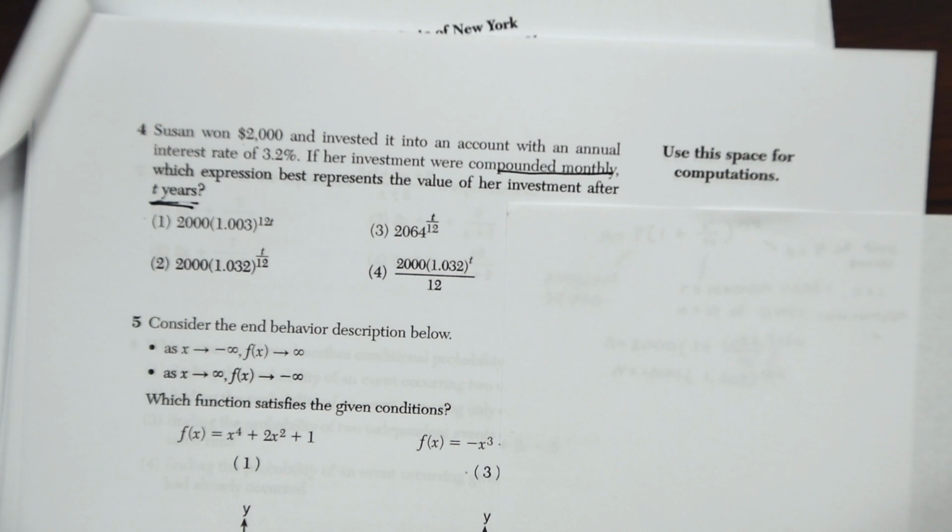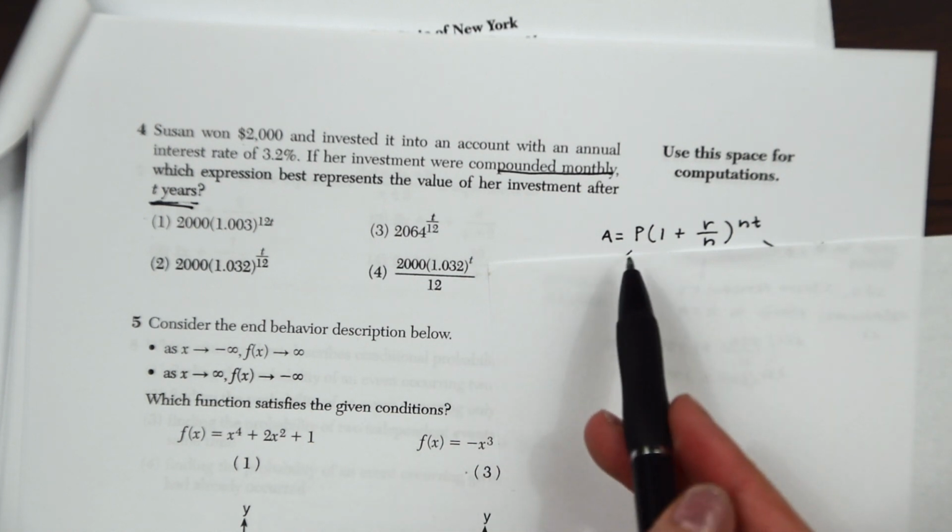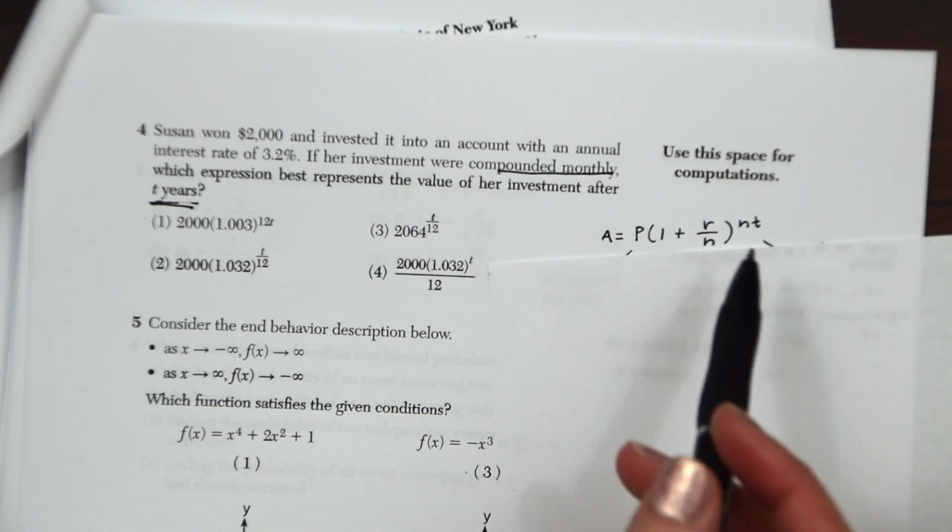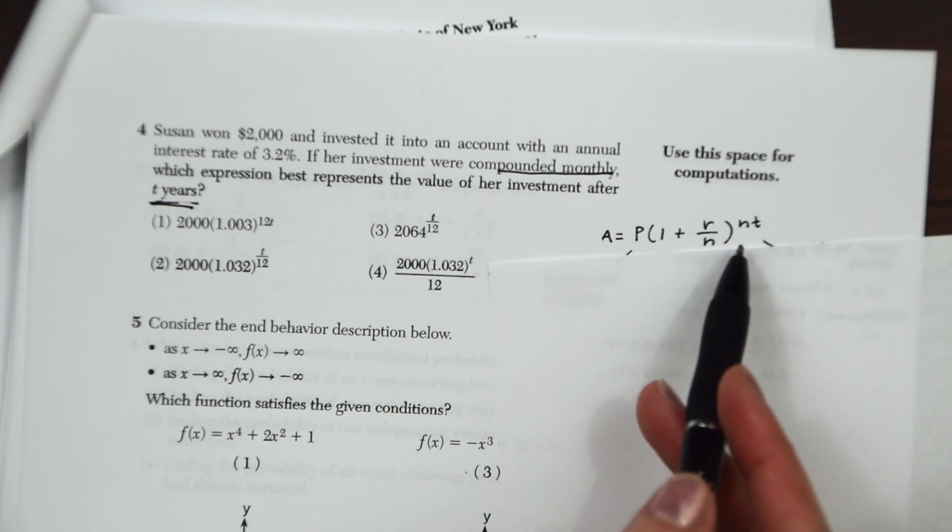So right away we want to think the compound interest formula. So here's the compound interest formula. It is A equals P times (1 plus r over n) to the nt.